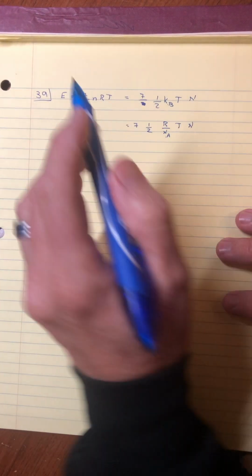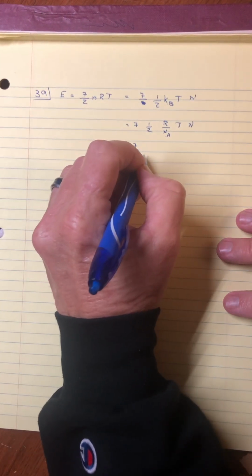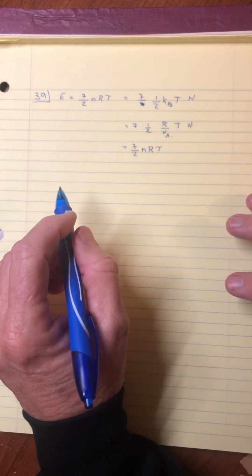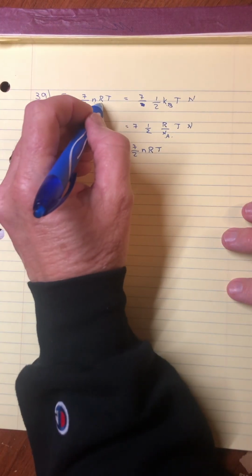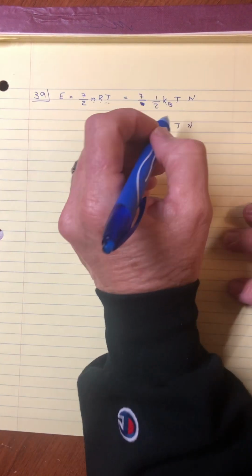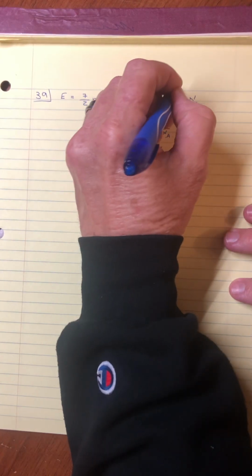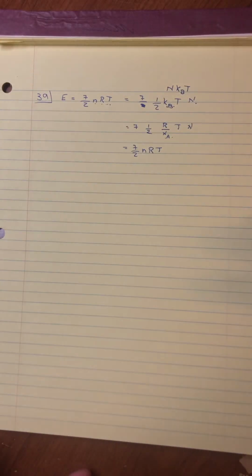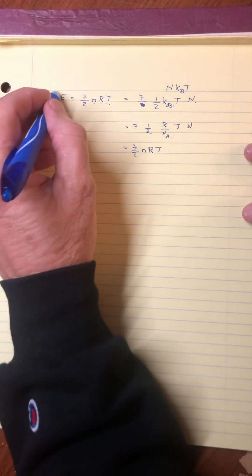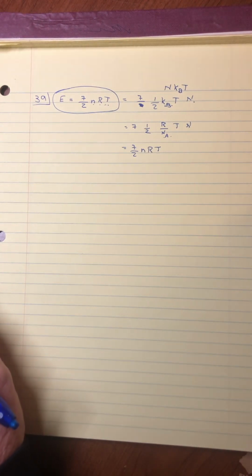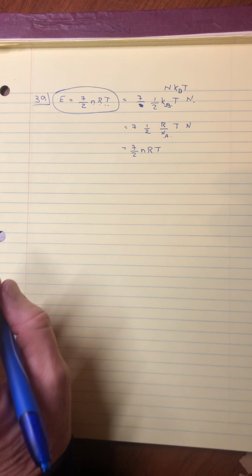But N is the number, and when I divide it by Avogadro's number, that's the number of moles, that's an R, and that's a T. So if you want to write it as nRT, fine. Or if you want to write it as NkBT, feel free either way. But this equation is telling me the number of degrees of freedom, and I'm not sure how much I really need to know about that.